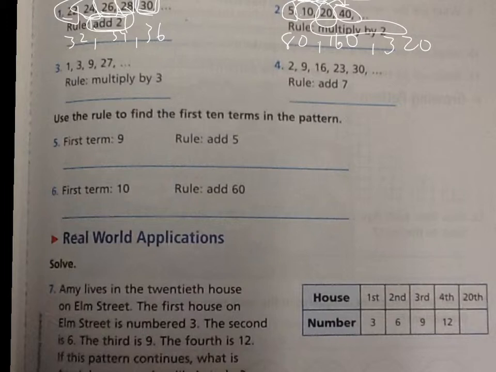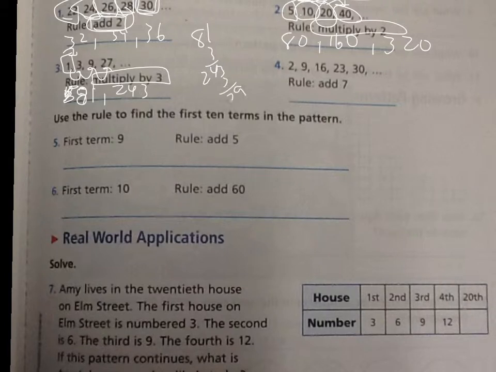Alright, so the rule here was multiply by 3. You are taking the term and multiplying it by 3 to get the next term. In this case, 1 times 3 is 3. 3 times 3 is 9. 9 times 3 is 27. 27 times 3 is 81, sorry. 81 times 3, see this? I can't do mental math this morning. 243. And then 243 times 3 is 729.